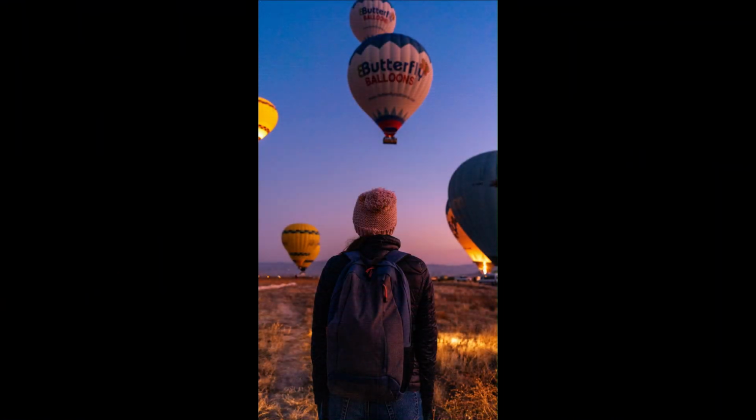Hot air balloons work based on the principle of buoyancy, which is the upward force exerted on an object immersed in a fluid. In this case, the fluid is the air. The basic idea is that warm air is lighter than the surrounding cool air, and when trapped inside a large balloon, it creates a lifting force that allows the balloon to rise. Here's a step-by-step explanation of how hot air balloons work.